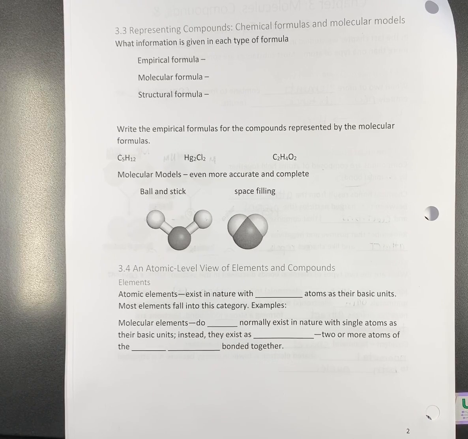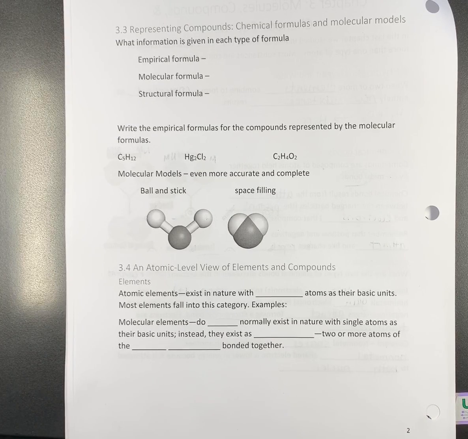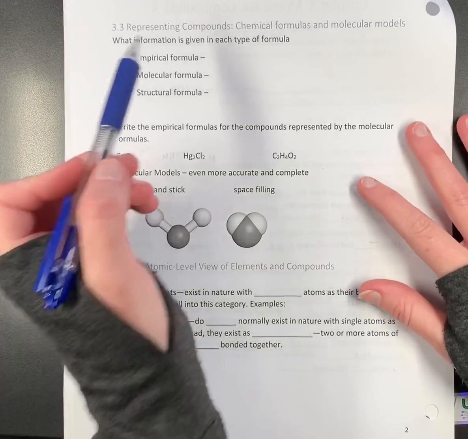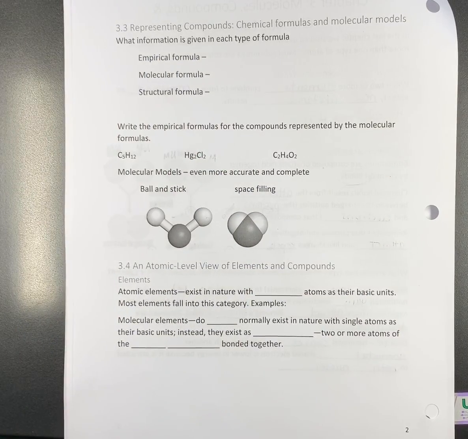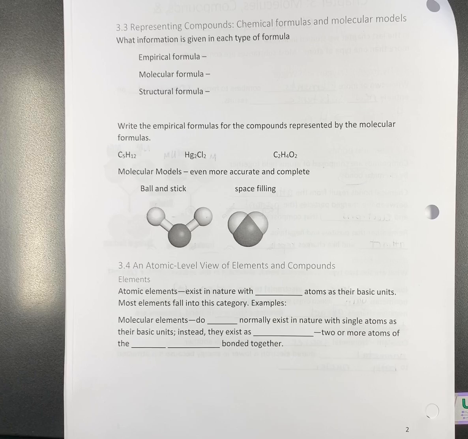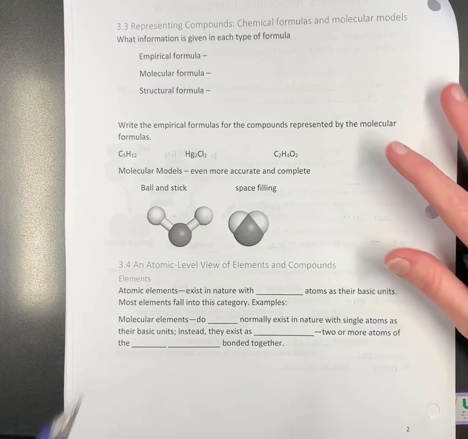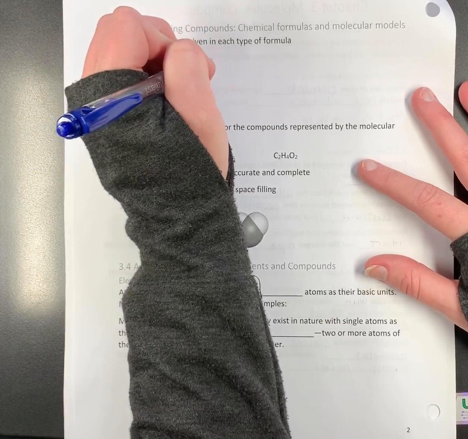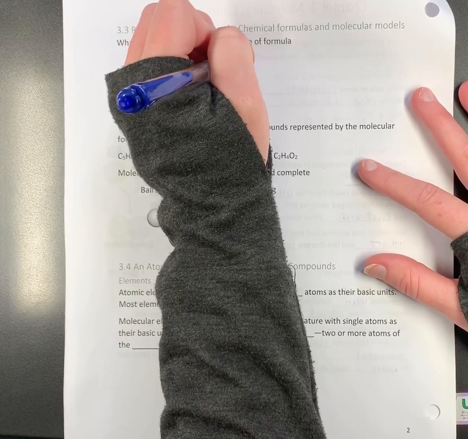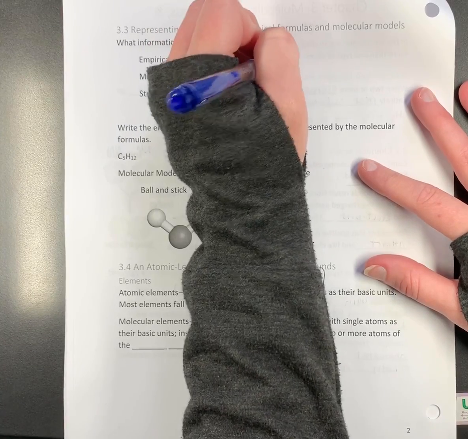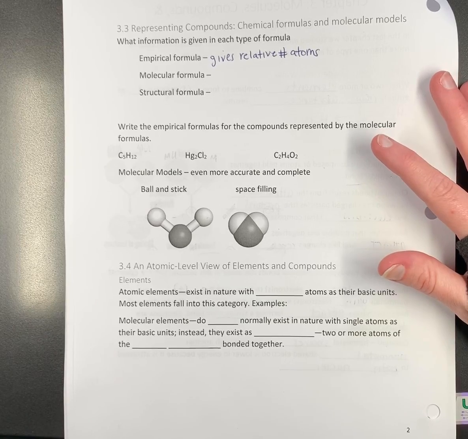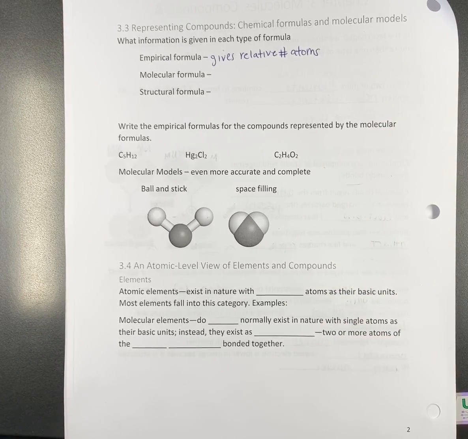Turn the page. Now, how we can represent a compound with several options. So we'll talk about the information that's given in each type of formula because it tells us different things, and depending on what we want to know, we'll write it a certain way. So an empirical formula, we'll calculate these later, it tells us the relative number of atoms. So it's a ratio.